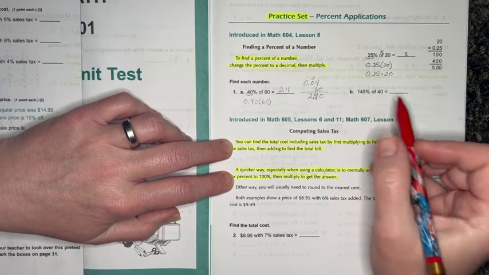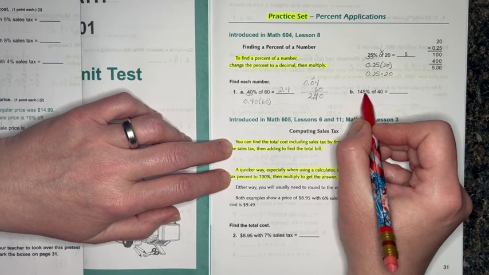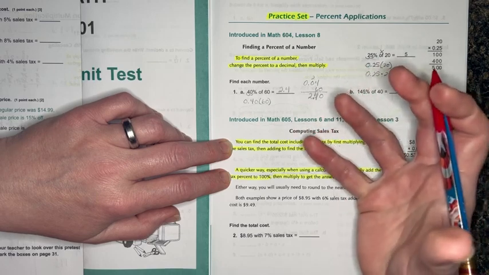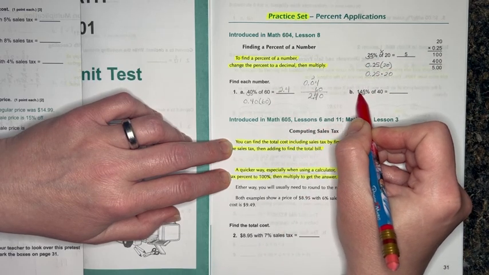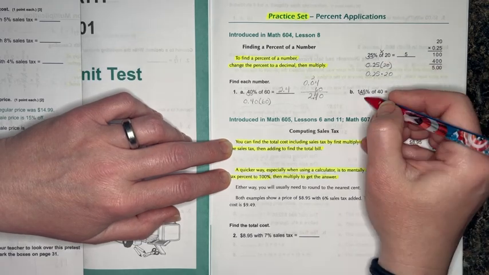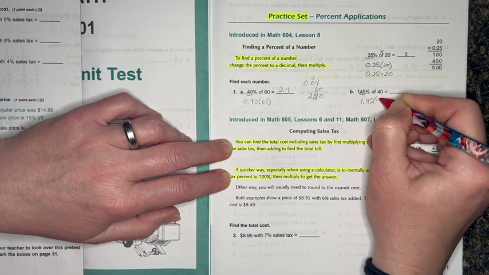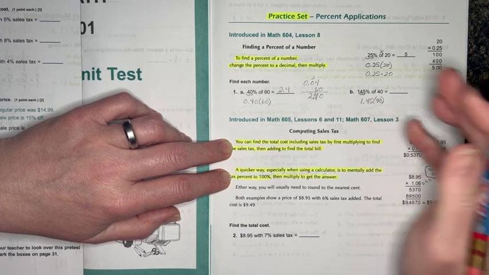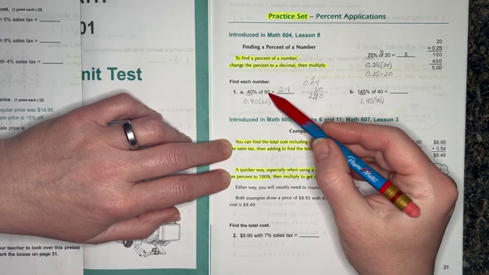Looking at part B, we have 145% of 40. Now, my decimal is here. To divide it by 100 or move the point 2 places, right? We only want 2 places, so don't let it confuse you because it's 100 and something percent. So my decimal is 1.45 times 40. The reason I set this one up this way is because this number ends in a 0.